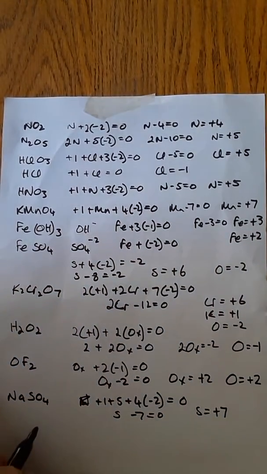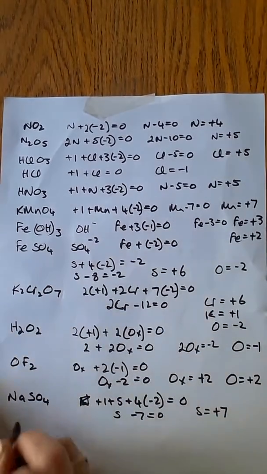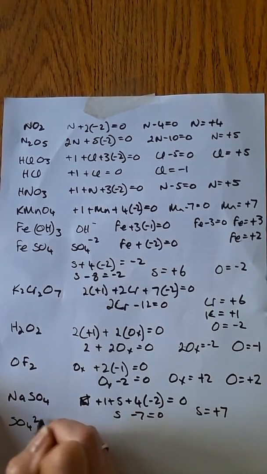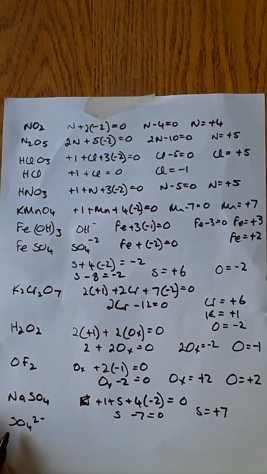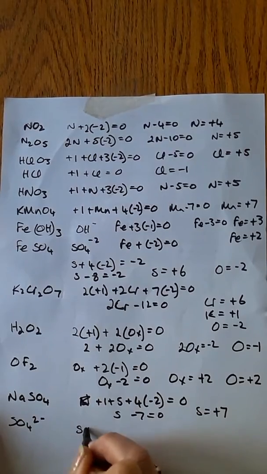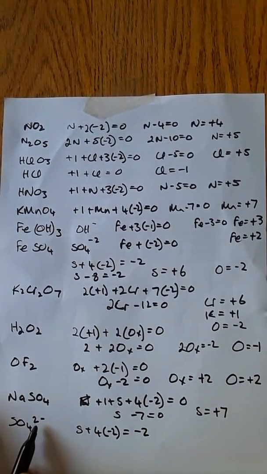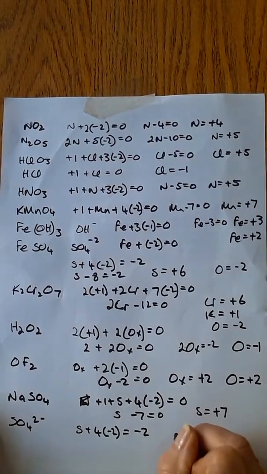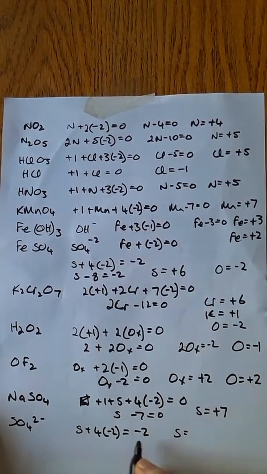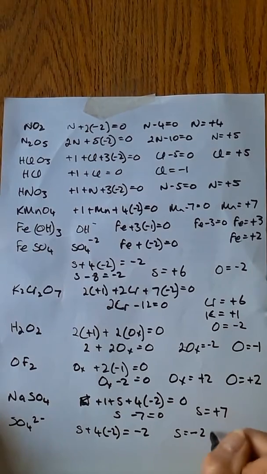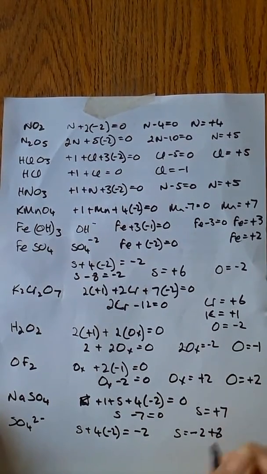And finally, if you look at the sulfate ion, SO4 2-. In this particular case, what's sulfur? So sulfur plus 4 -2s gives me an overall charge of -2, which is appearing on that ion. So in this particular case, sulfur is equal to -2 plus 8. So here, sulfur is +6.